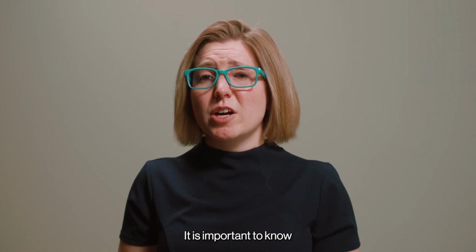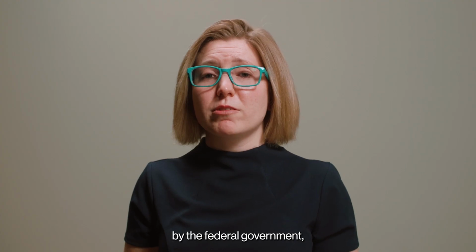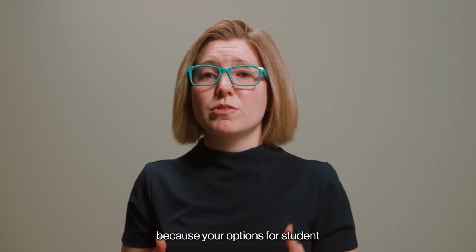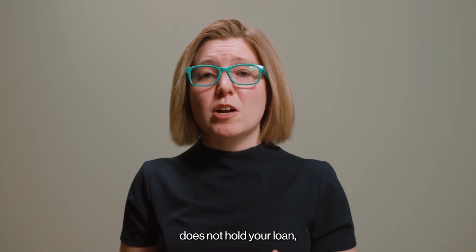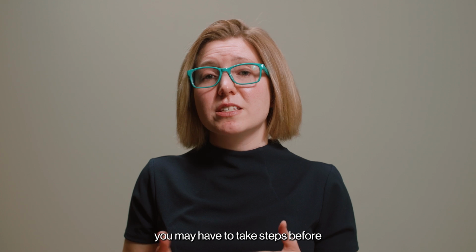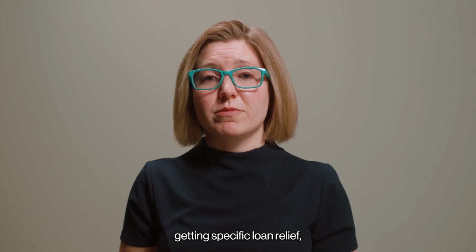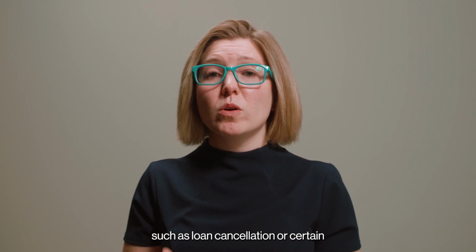It is important to know if your federal loans are held by the federal government, because your options for student loan relief may be different if the government doesn't hold your loans. If the Department of Education does not hold your loan, you may have to take steps before getting specific loan relief, such as loan cancellation or certain income-driven repayment plans.